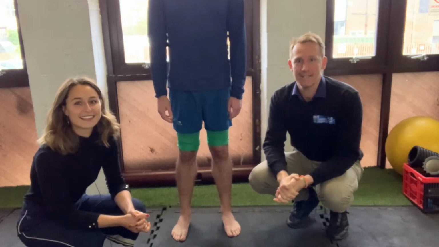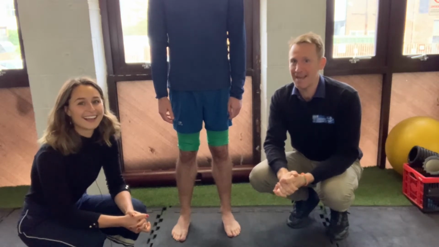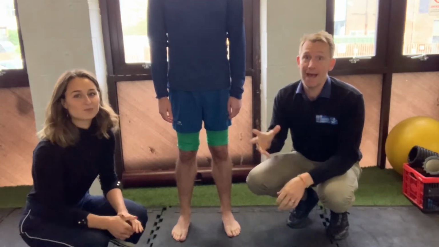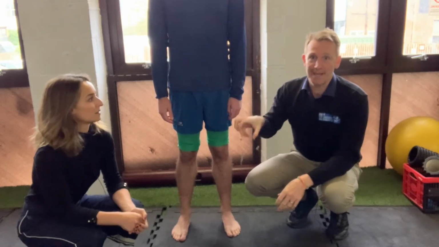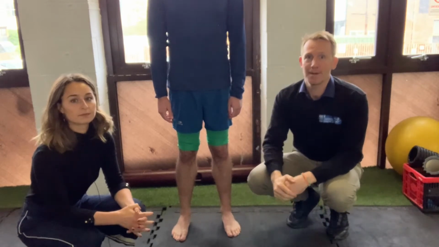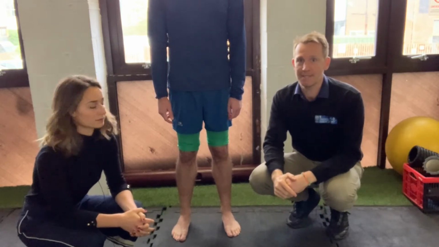I realise you can't see his head, but we can see the parts that we're looking at today, which is really important. What we're going to look at first up is how hips and pelvis are relating to the foot and how the foot is relating to the hips and pelvis. So I'm going to sneak behind Matt. I'm going to talk about what position the hips and the pelvis are sitting in.